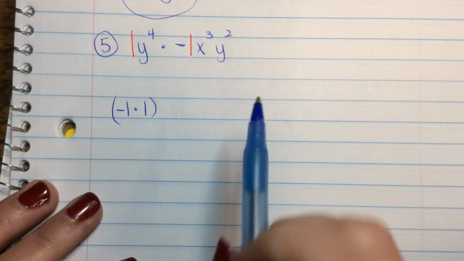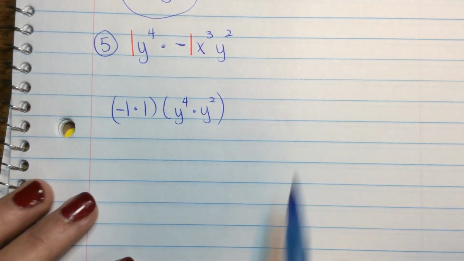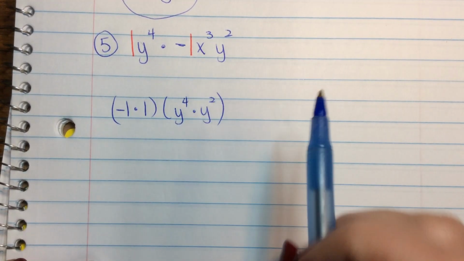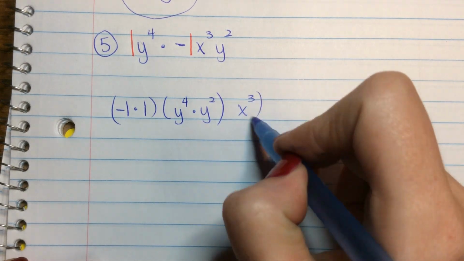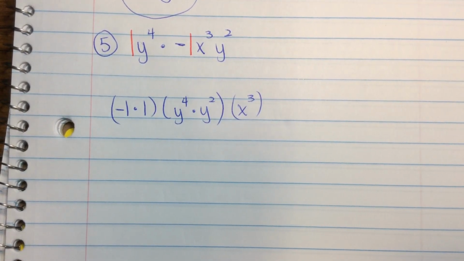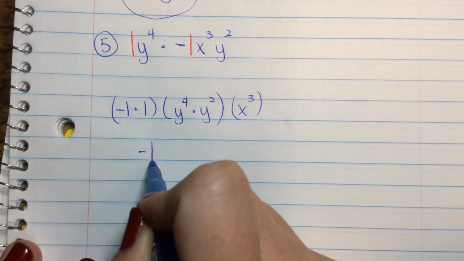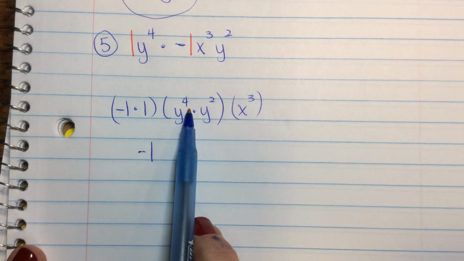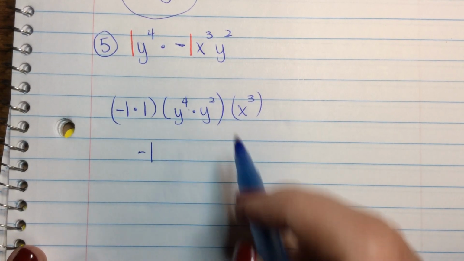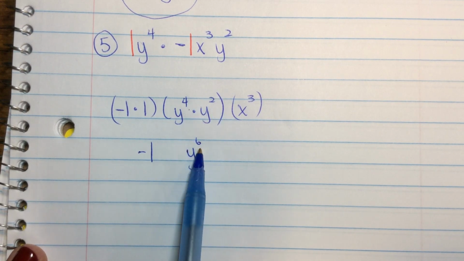I have y to the 4th times y squared. And then I have this x cubed by itself. It's not going to change because there's no other x's, but I still need to write it. Negative 1 times 1 is negative 1. Y to the 4th times y squared is y to the 6th, because 2 plus 4 is 6.